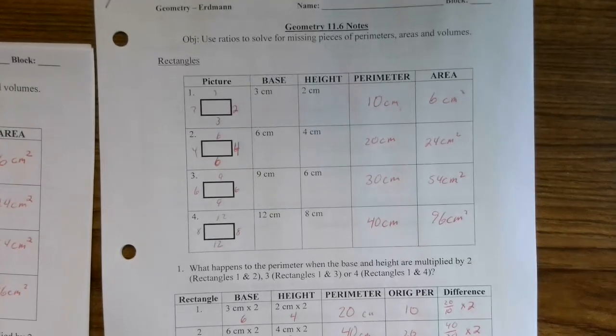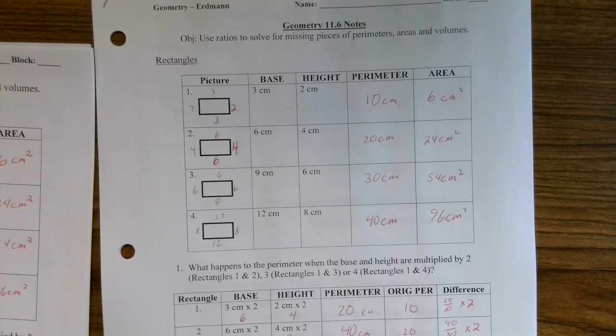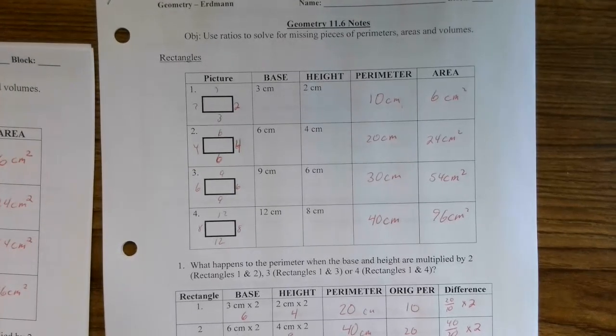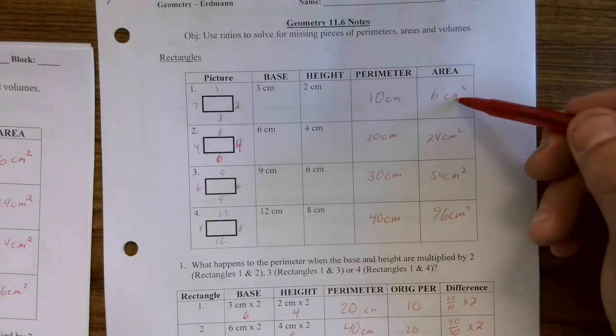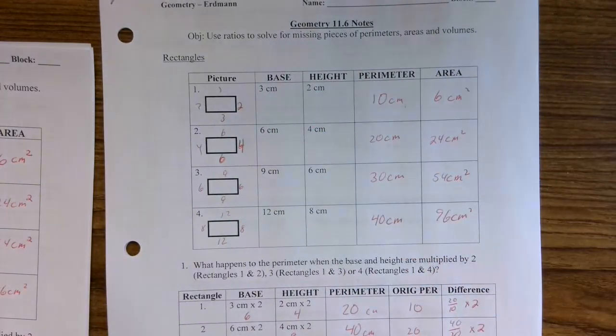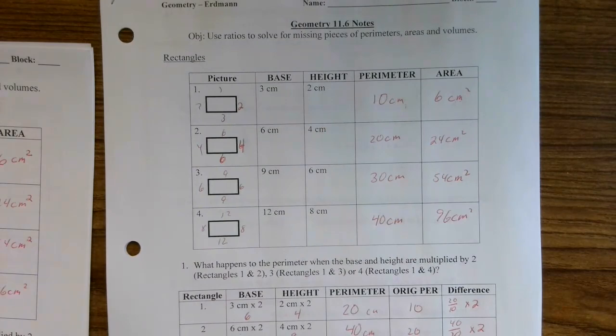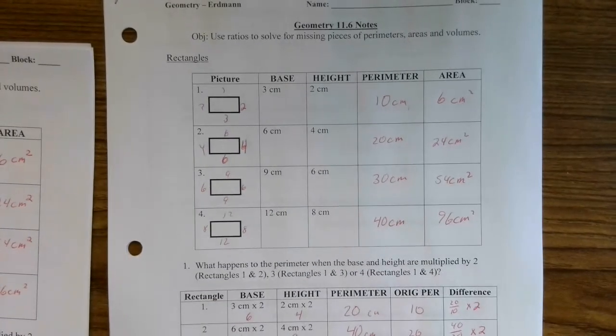And then if we multiply our 3 centimeters up here by 3, we get 9. 2 by 3 would be 6. Our new perimeter would be 30. Our old one, the 3 by 2, is 10. It would be 3 times bigger.